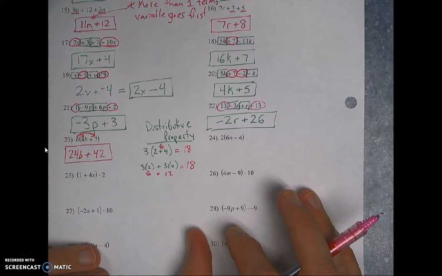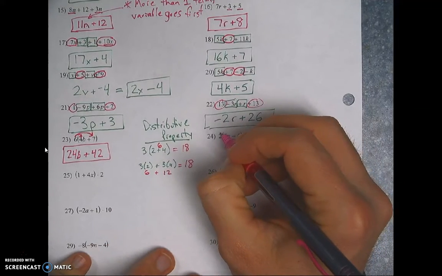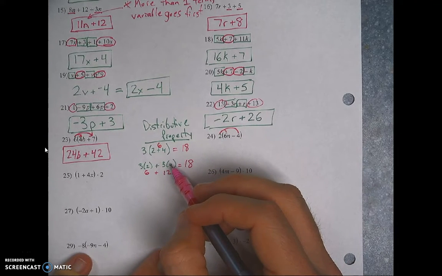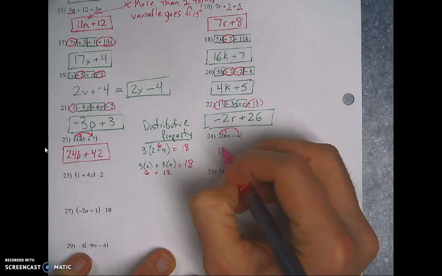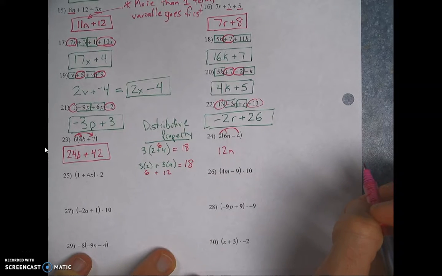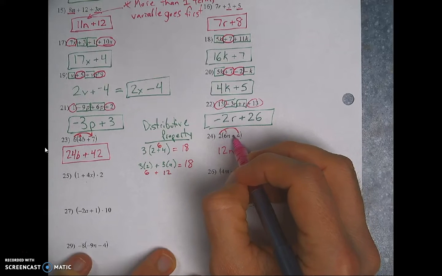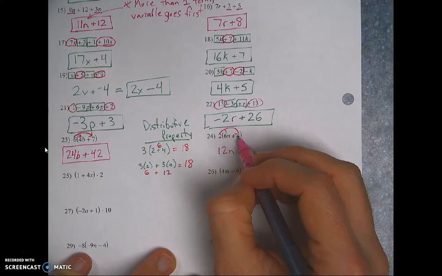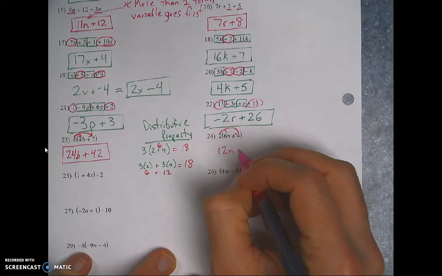So following the same set of rules, if we go over to 24, we're going to take the 2 and multiply it times both of these terms. And based on the distributive property, it's going to form an equivalent expression. So 2 times 6n is 12n. Just multiplying the numbers, the n stays with them. And now we have this minus. That minus goes with the 4, because we could change this to plus negative 4 if we wanted to. So it's 2 times negative 4. So we're going to get a negative 8. Again, you could write plus negative 8.